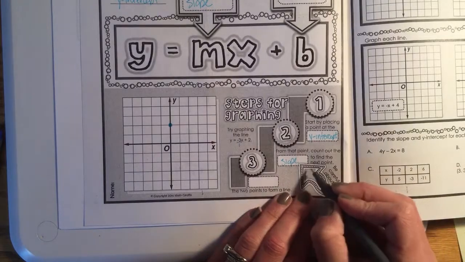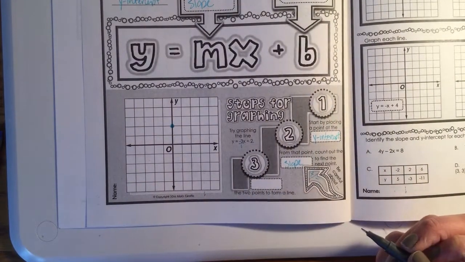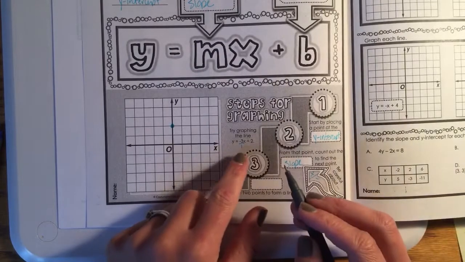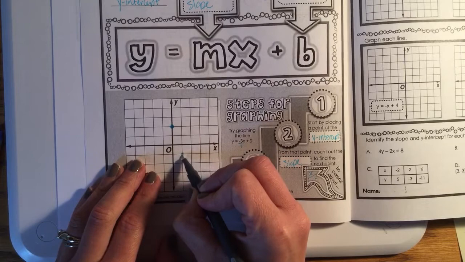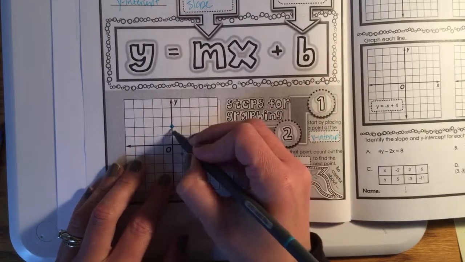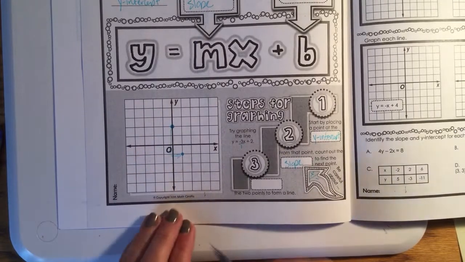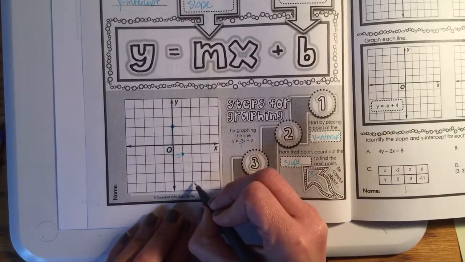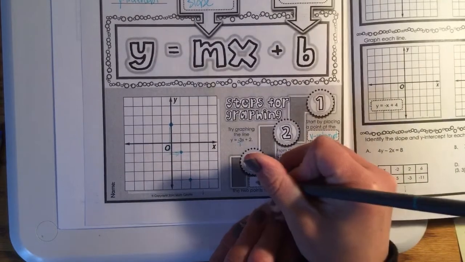Be careful about positives and negatives. Okay, so I'm going to go down 3 over 1. 1, 2, 3 to the right 1, because I went down because it's negative. So down 3, right 1. Hopefully you guys are really good at slope by now. 1, 2, 3 over 1. And then the last step is just to connect the points.